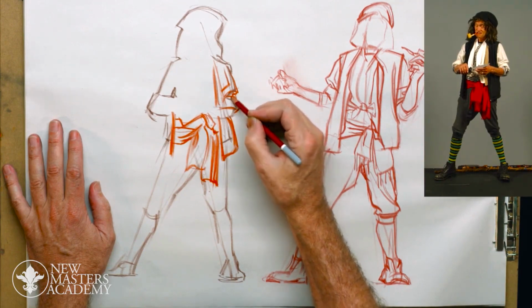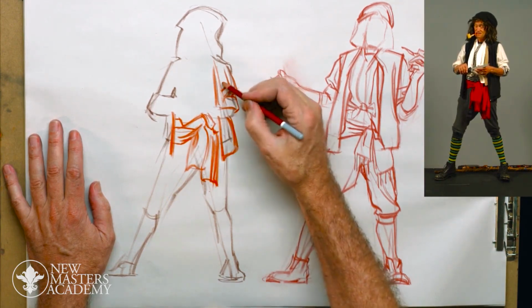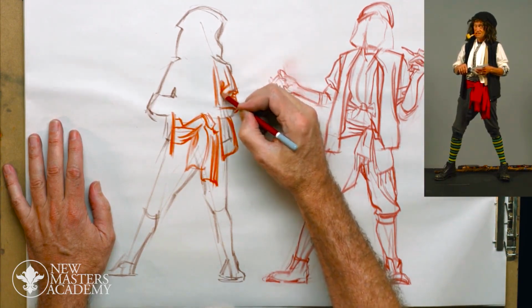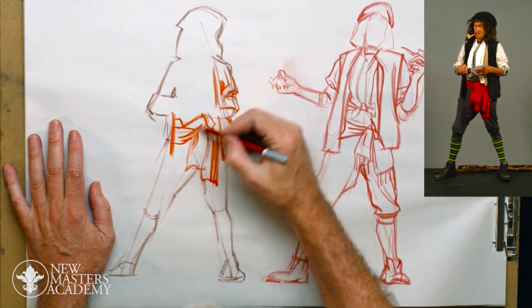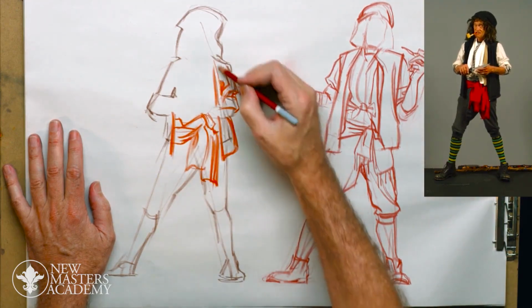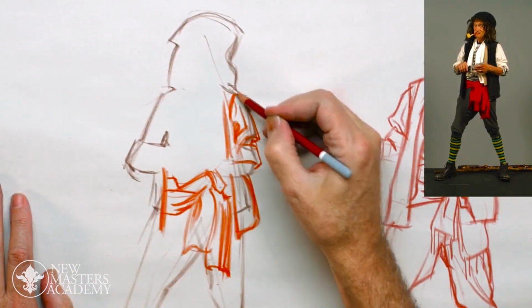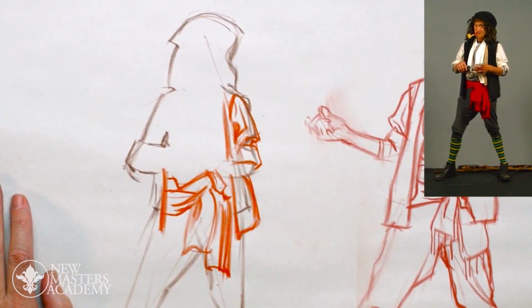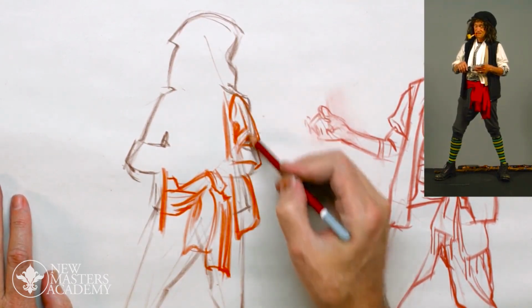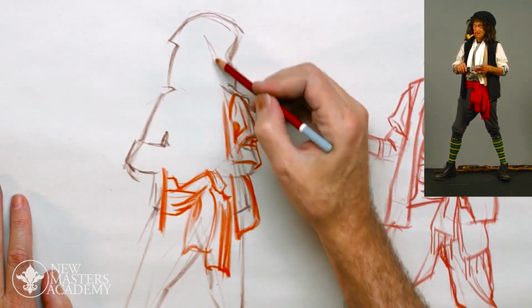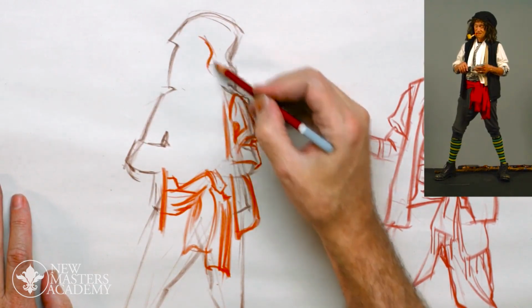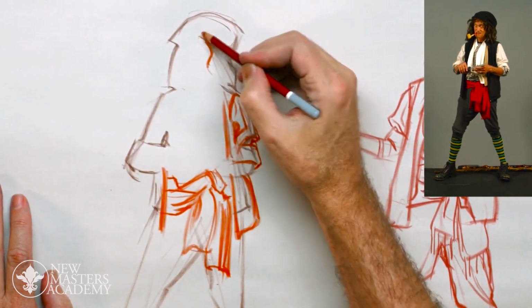Okay, so these folds are all going to be pushing down into this area here. Okay, and as these start to go up, we can push, kind of build some alignments.